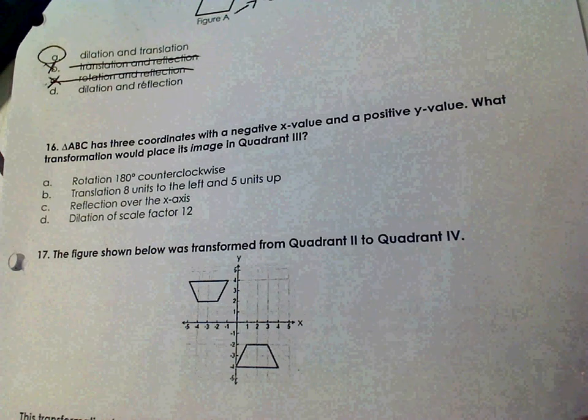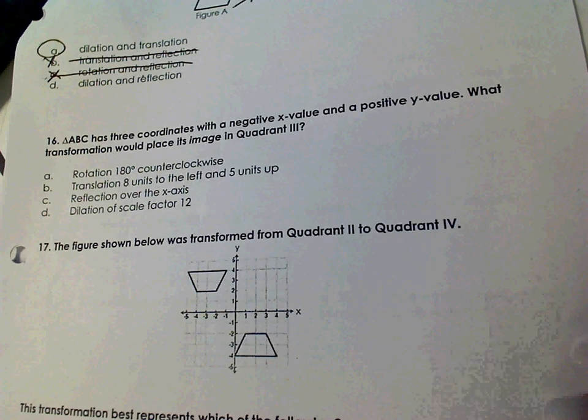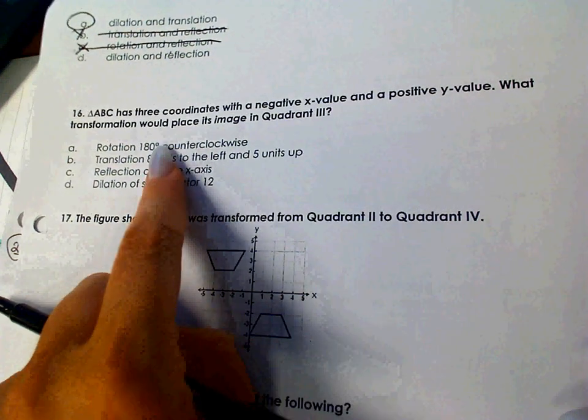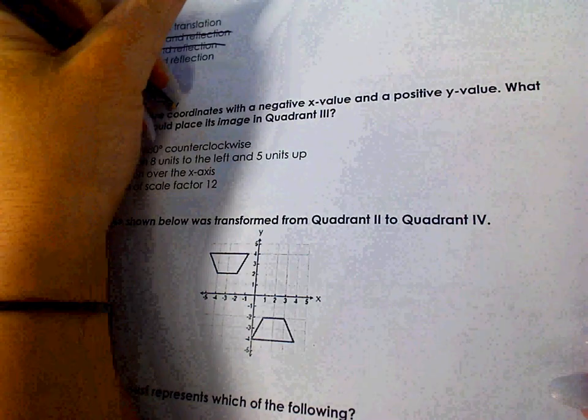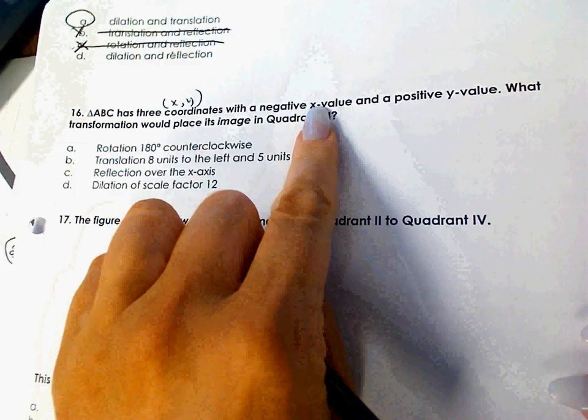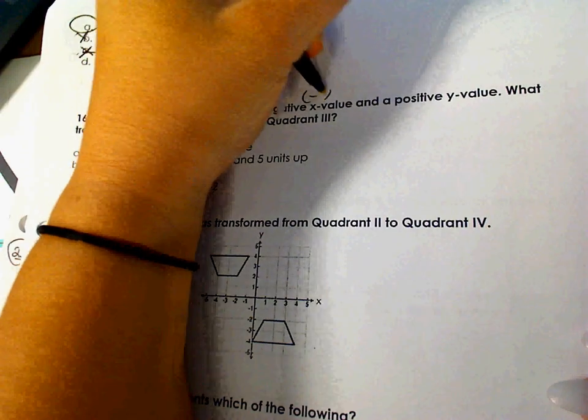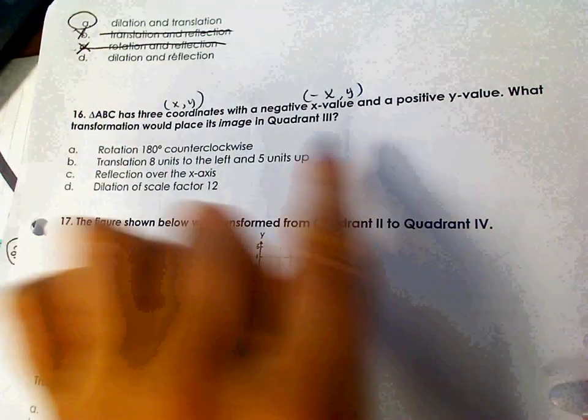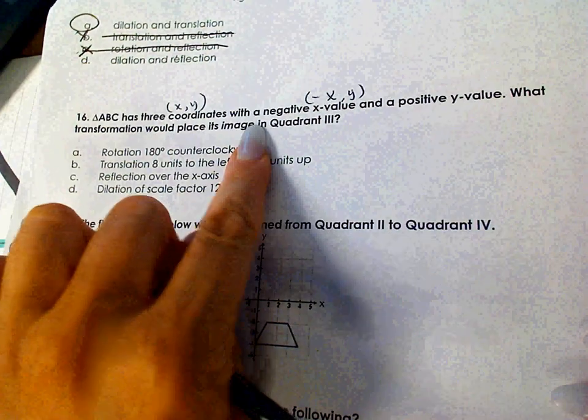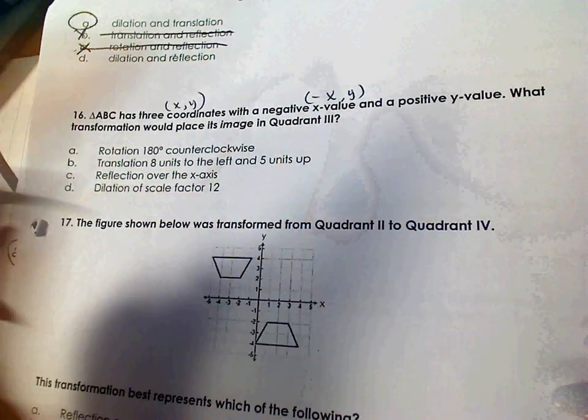Okay, 16. Triangle ABC has 3 coordinates, so those are ordered pairs, right? With a negative x value and a positive y value. What transformation would place its image, so the new one, in quadrant 3?